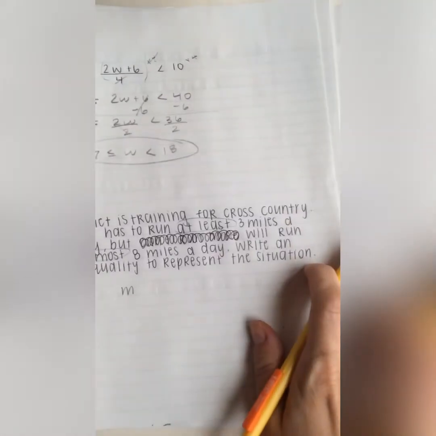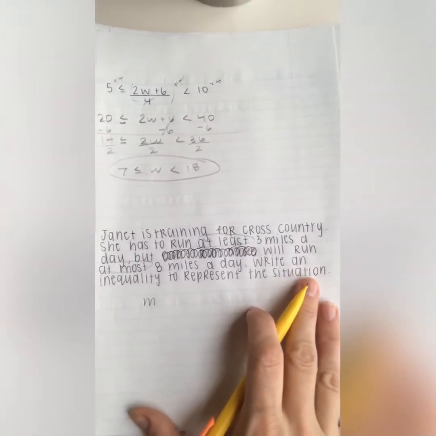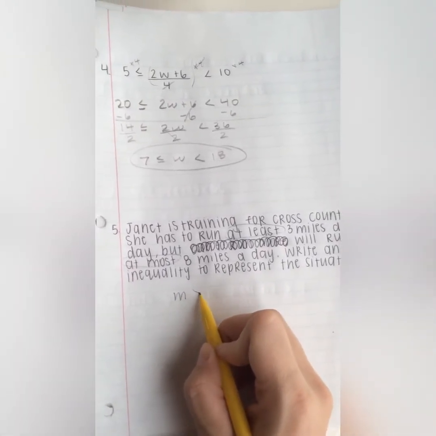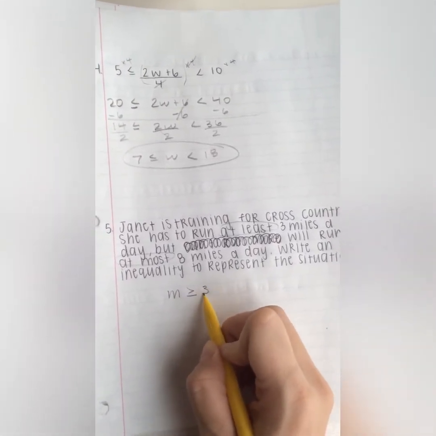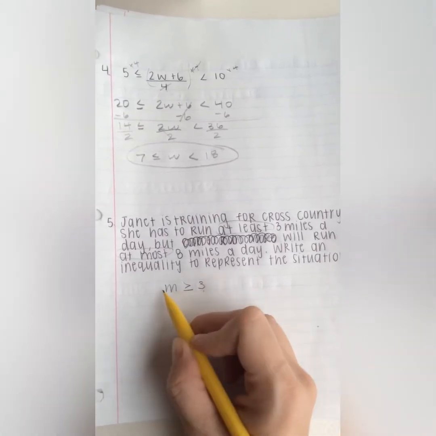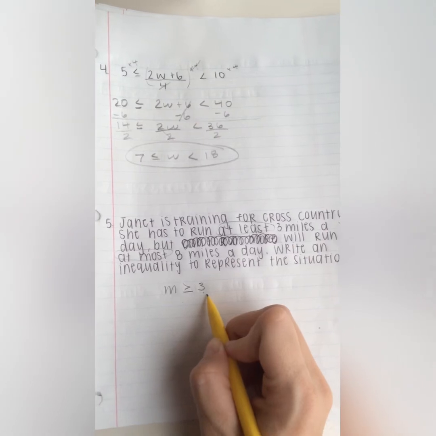So she has to run at least 3 miles a day. That means her miles need to be more than or equal to 3. She can't run less than 3, right? That's the very least. So her miles need to be greater than or equal to 3.